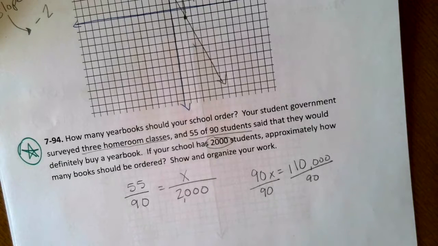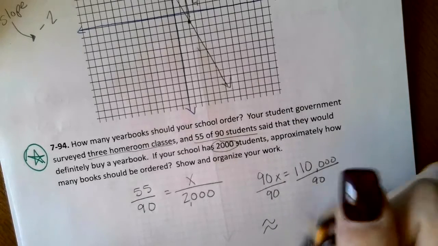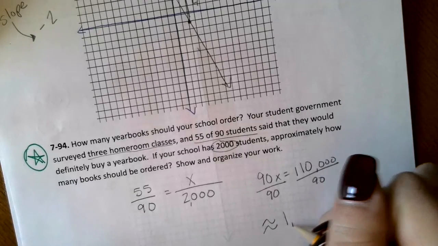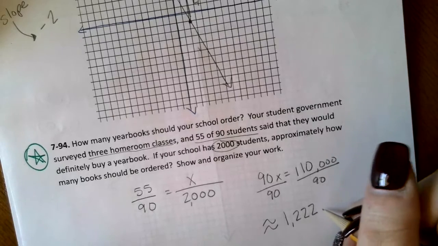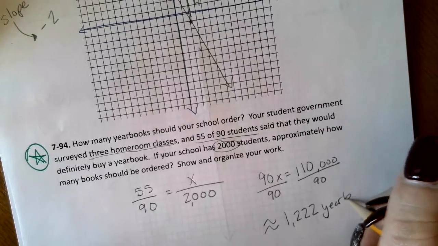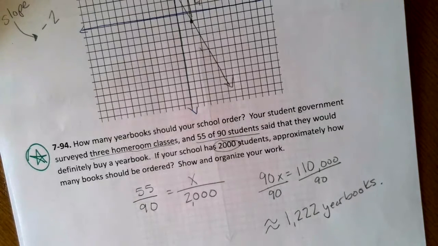Okay, and we get, oh, it's going to be like a big number too. I forgot about that. It's a decimal. So we're going to say about 1,222 yearbooks. We're just kind of estimating that because it does go on like 0.22222 for a long time. So that's about how many yearbooks we're going to need.